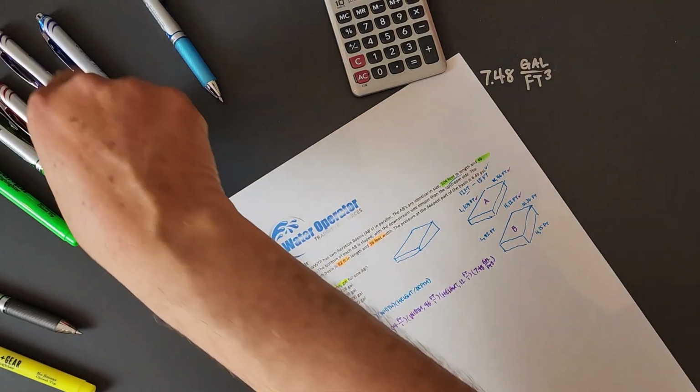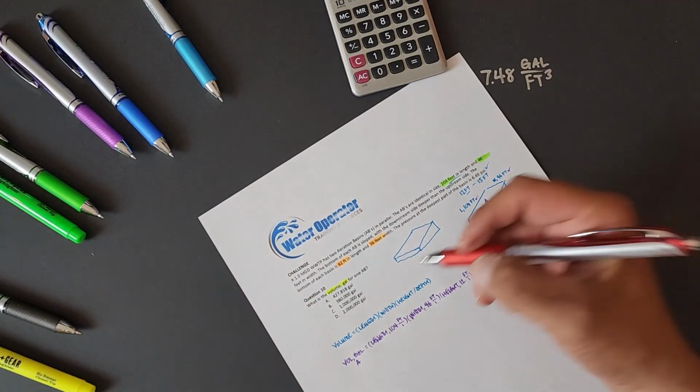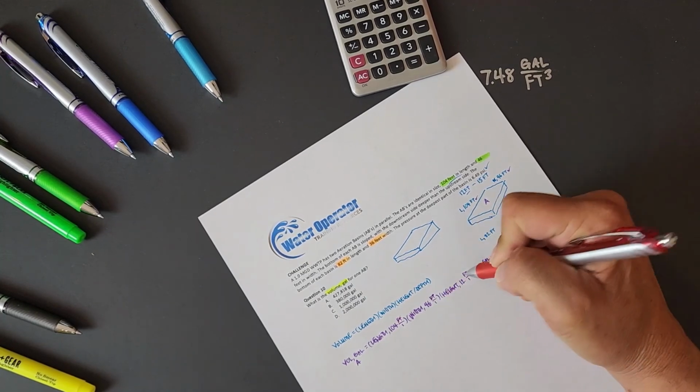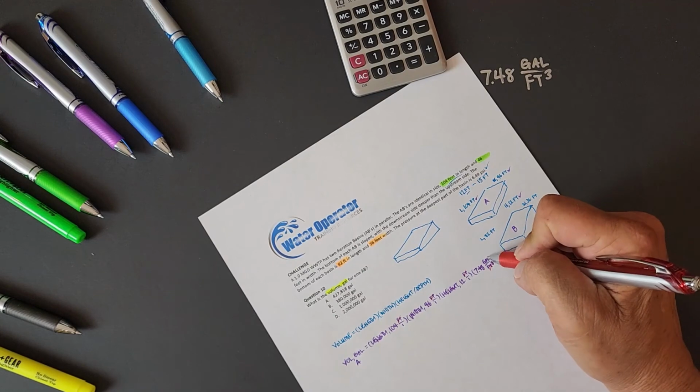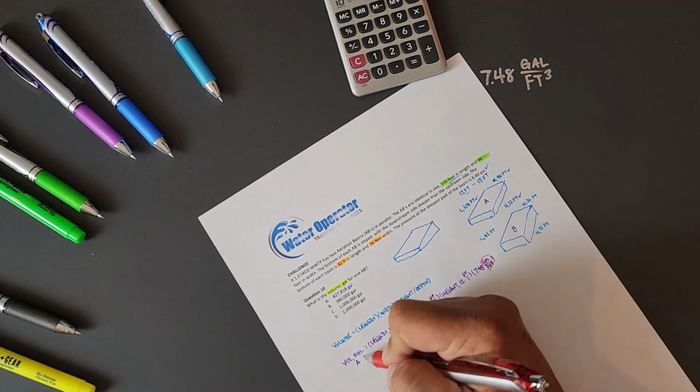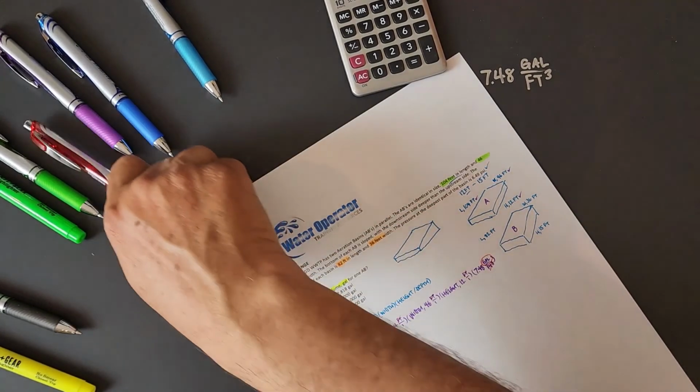Now, let's cross cancel. We have foot once, twice, 3 times. That eliminates the cubic feet. Leaves us with gallons, which is the unit of measure we're looking for.